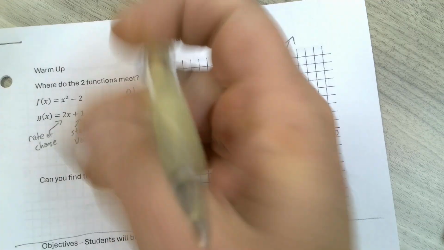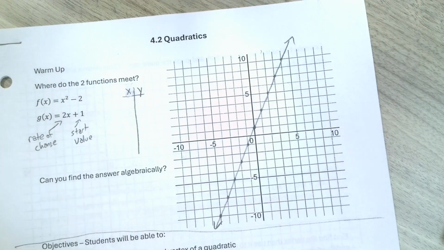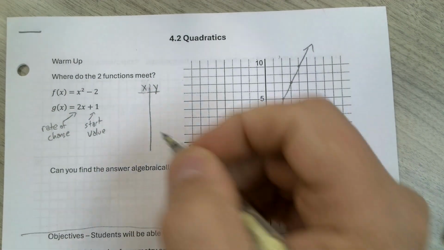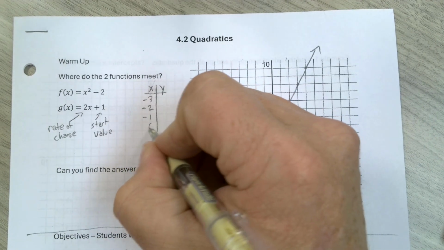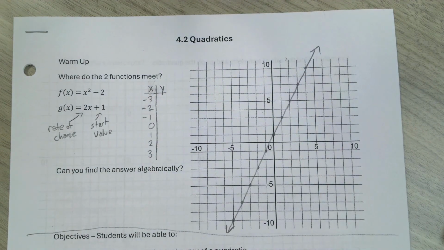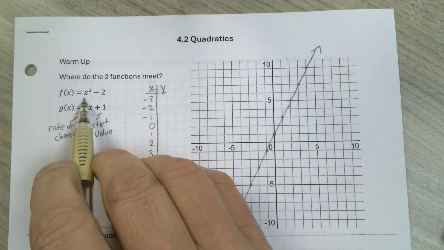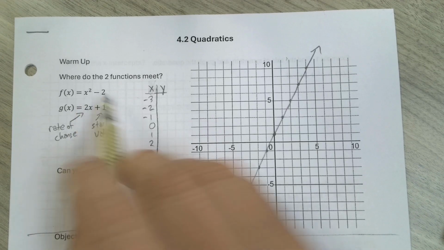Now, for this one, I would probably make a table. Oh, nope, I don't know why I put 0 there. Put our x and y values. And for this one, I would recommend using maybe some negatives. Let's go -3, -2, -1, 0, 1, 2, and 3. Those should work pretty well. So if I do -3 squared, I get 9. 9 minus 2 is 7.